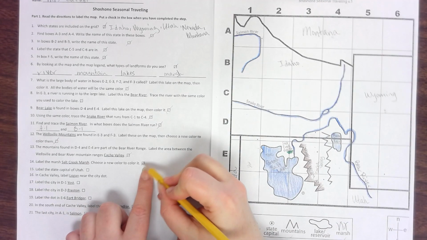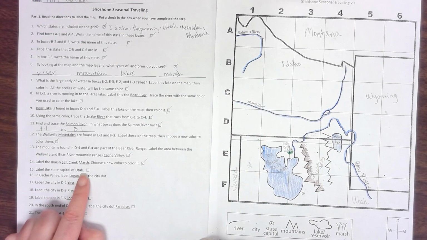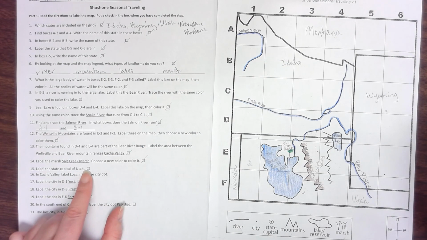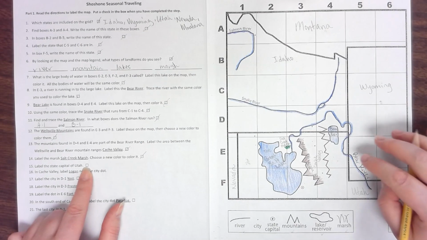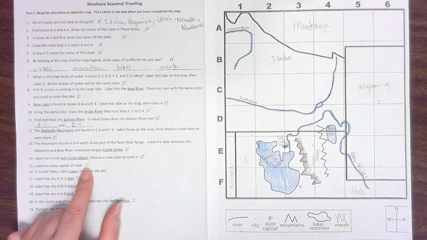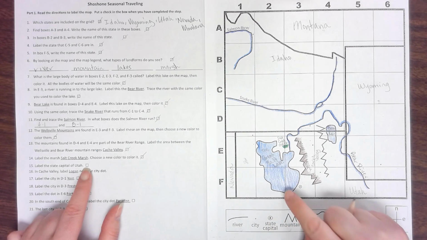And cross it off. So we're going to label the capital city of Utah. Do you think you know what the capital city of Utah is? Well, it's Salt Lake City. So we're going to write Salt Lake City.